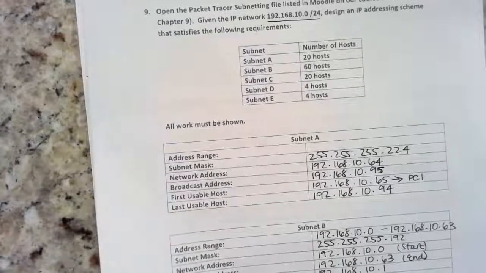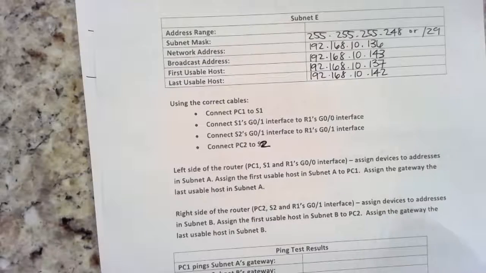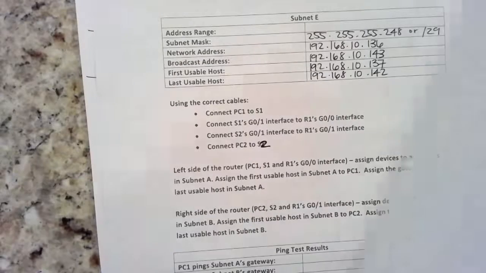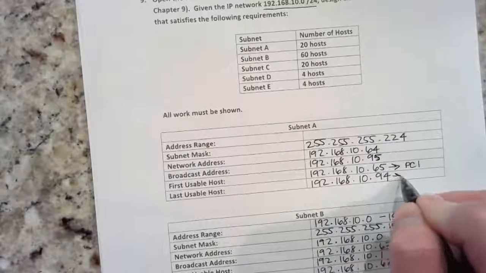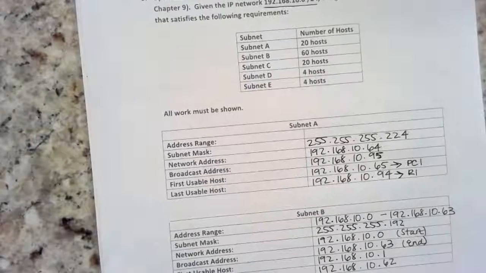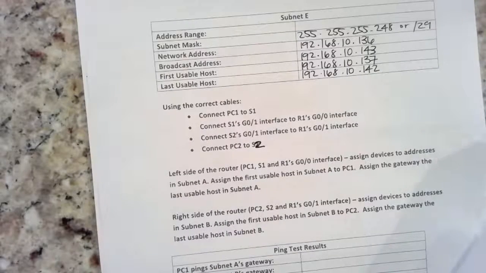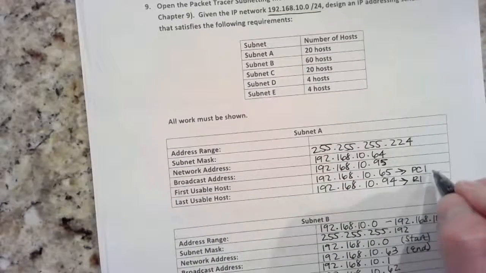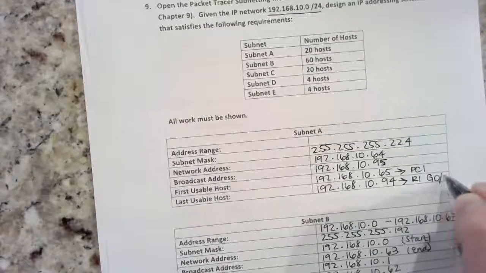It also says right here, assign the gateway the last usable address. Now remember, the gateway is the router. So on the router, this should be R1, its G0/0 interface, okay?